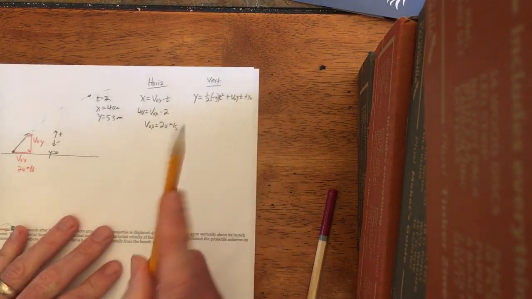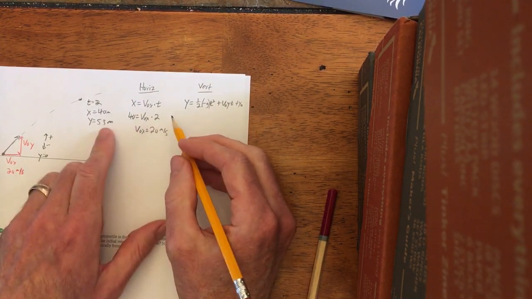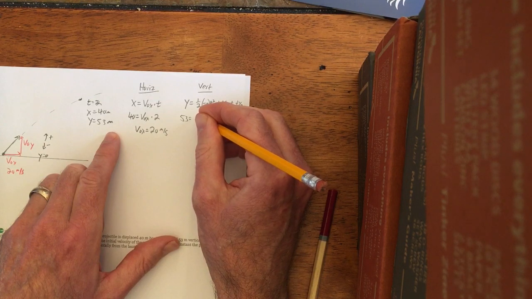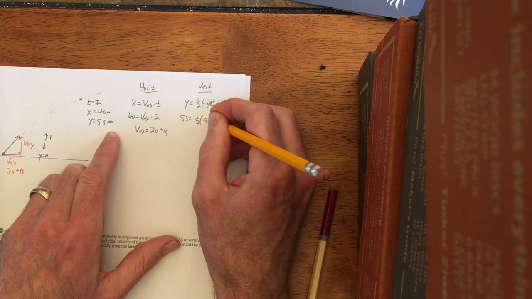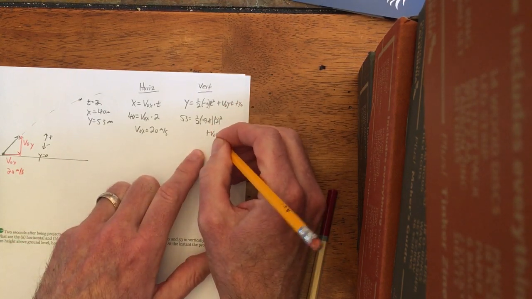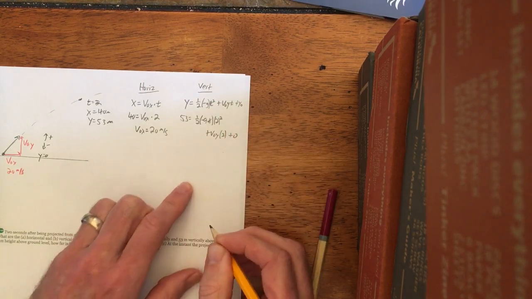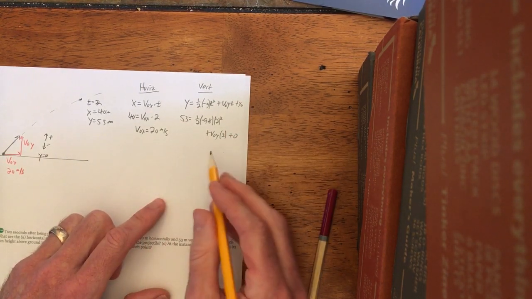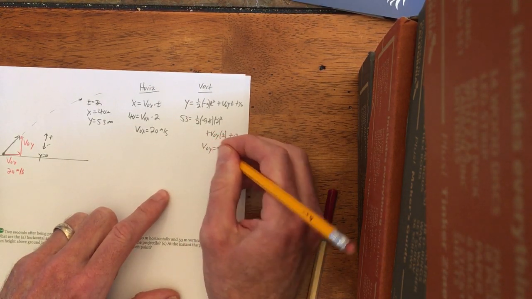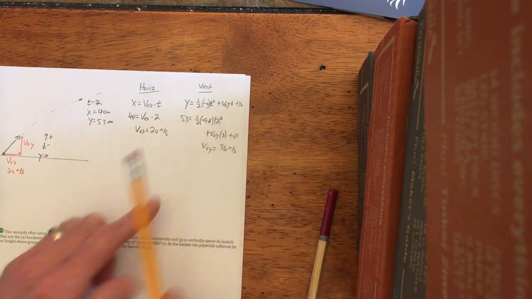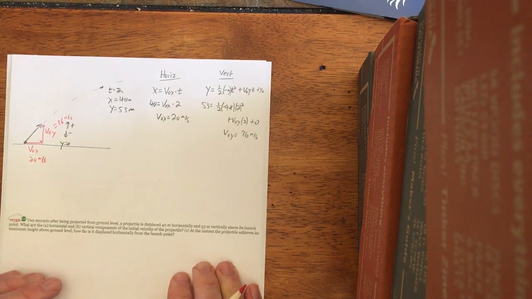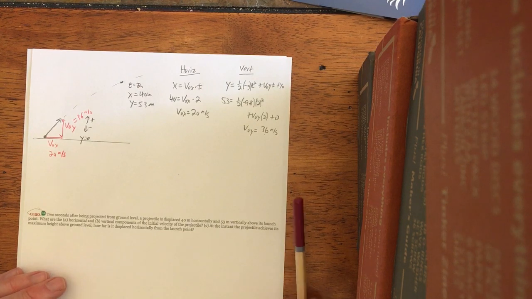And then in the vertical direction, I get 53 is 1/2 negative 9.8 times 2 squared, plus v0y times 2 plus 0. You have to work out all this math, which isn't really too hard to do. And according to the book, this is going to give you v0y is 36 meters per second. That's pretty easy. Once again, I don't know why this is a 3-dot problem, but we'll continue on.